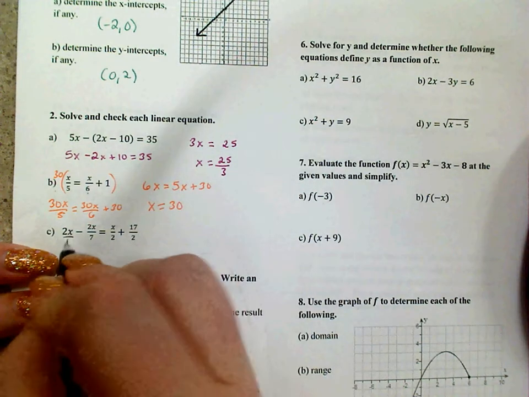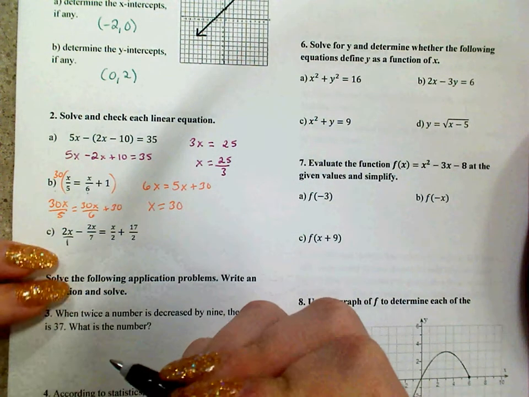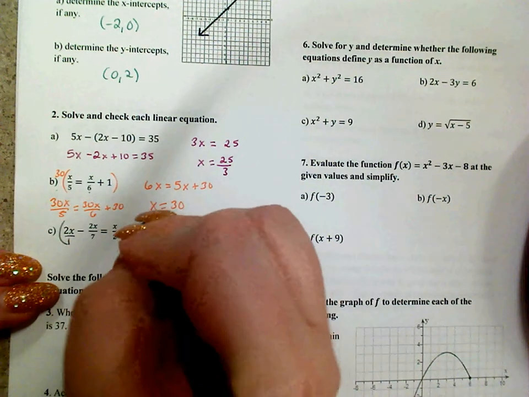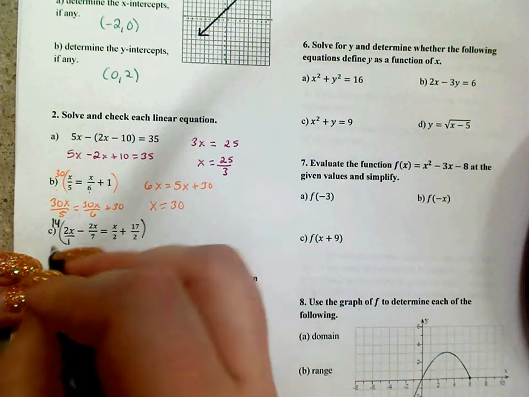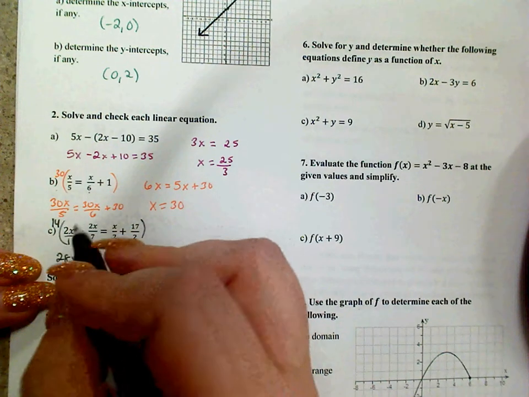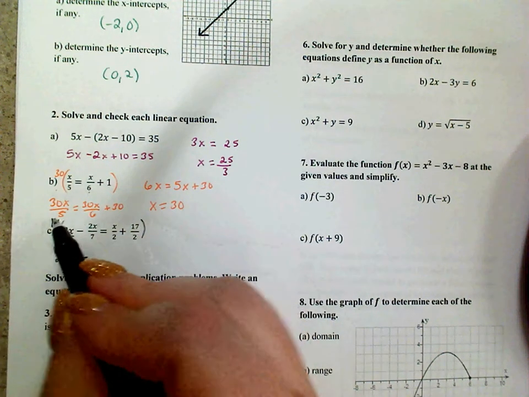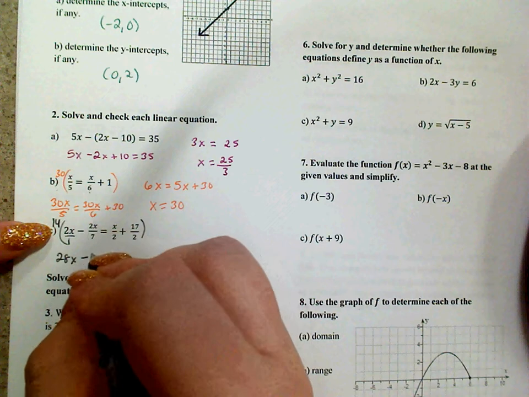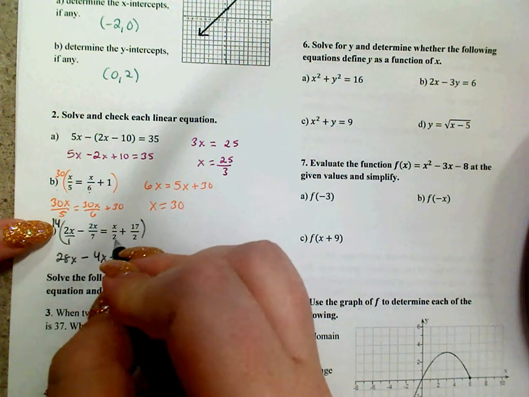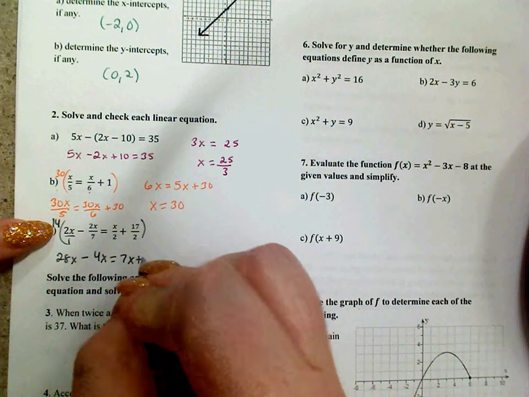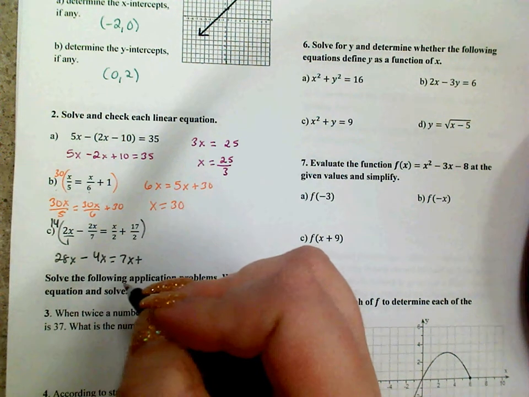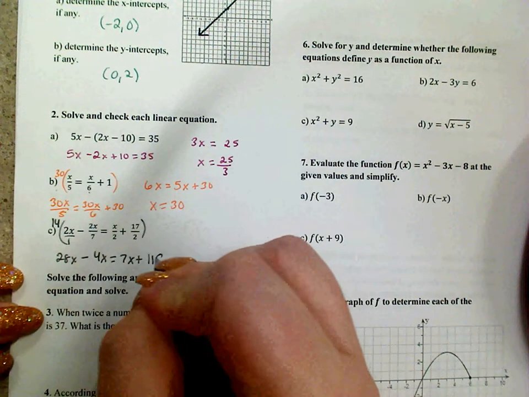So the denominators here are 1, and then 7, and then 2, and then 2. So the common denominator between all of them would be 14. Let's multiply everything by 14. So 14 times 2x is 28x. Here's where I'll start simplifying. 14 divided by 7 is 2, so it's just 2 times 2x. 14 times x over 2, well, 14 divided by 2 is 7, so that's 7x. And then 14 divided by 2 is 7, and 7 times 17 is 70 plus 49, so 119.